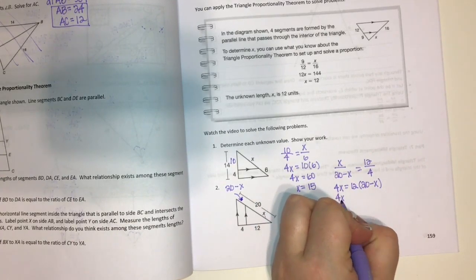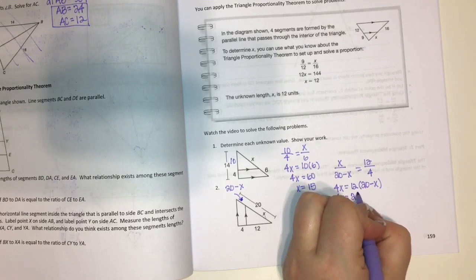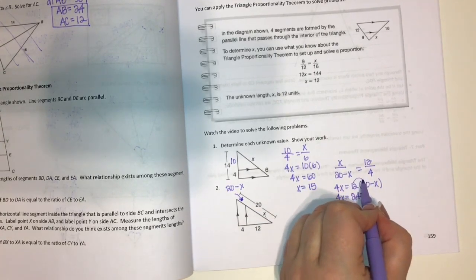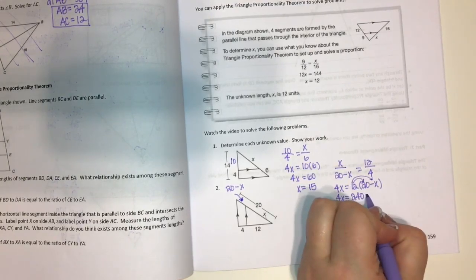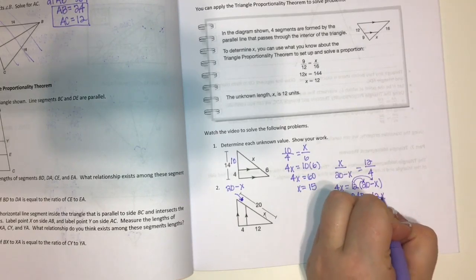So now I'm going to distribute 12 times 20. That would be 240. When I have a positive times a negative, so we did this one, right? Now we're doing this one. So I've got a positive and a negative. That gives me a negative. And then 12 times x is just 12x.